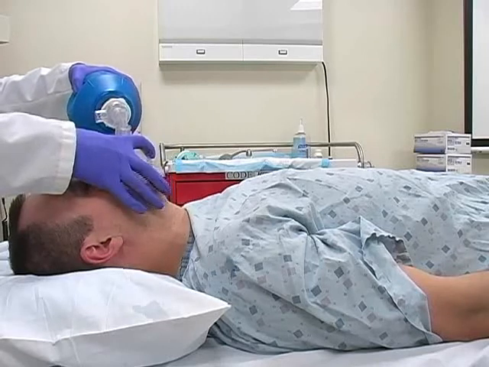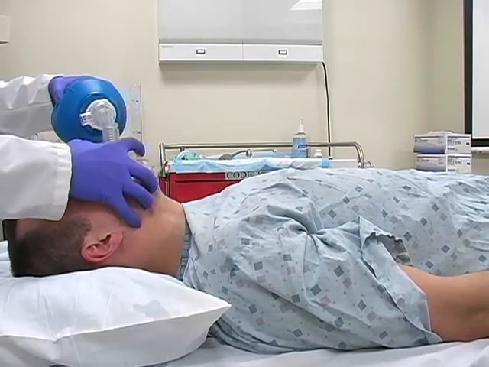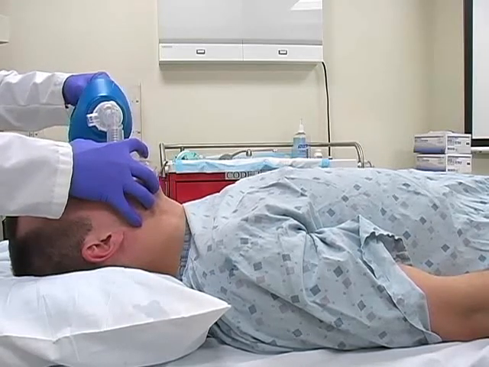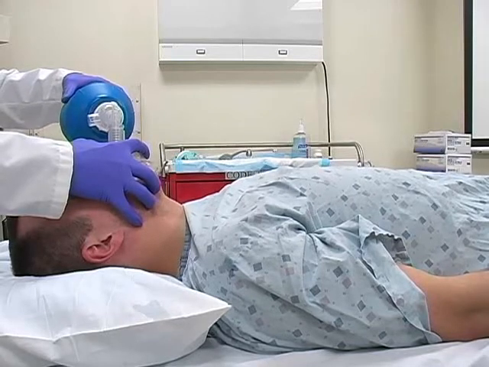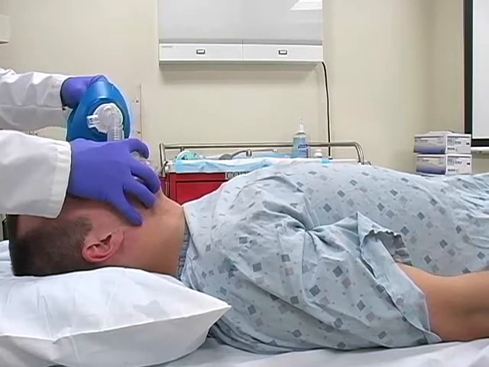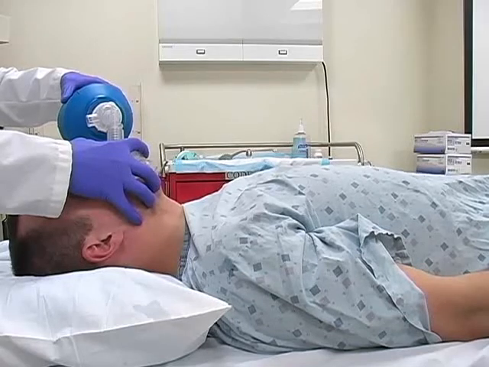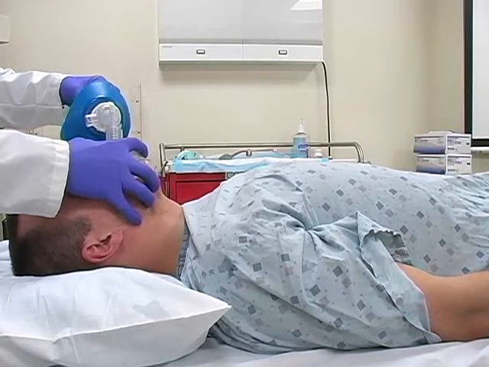Once a good seal has been achieved, begin to ventilate the patient. In most cases, the ventilatory rate should not exceed 10 to 12 breaths per minute. Use a tidal volume just large enough to cause the chest to rise.